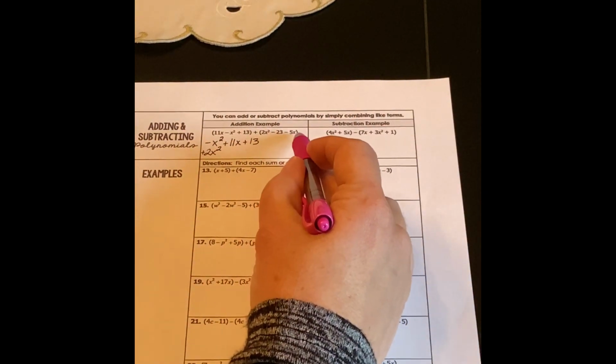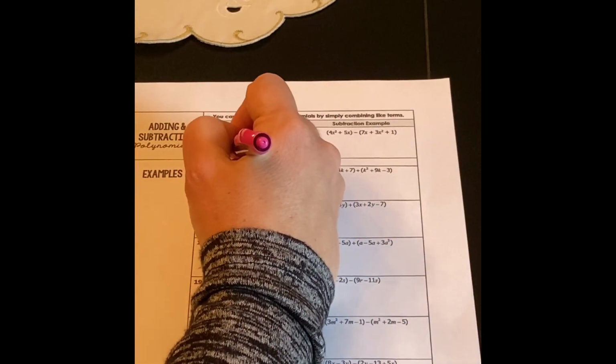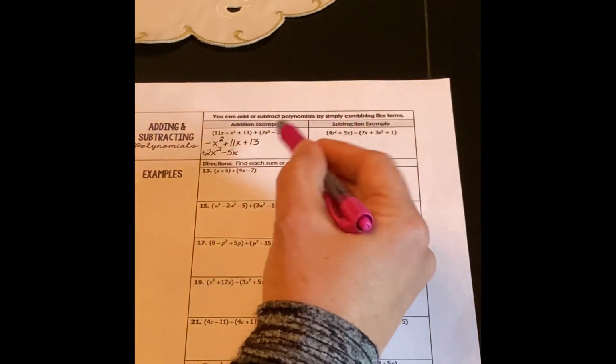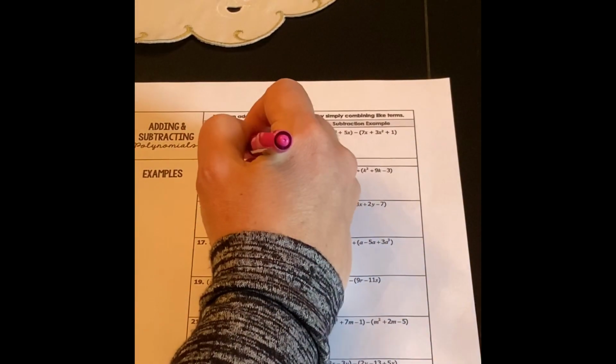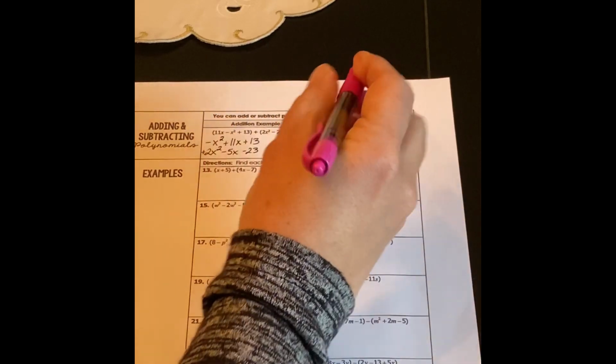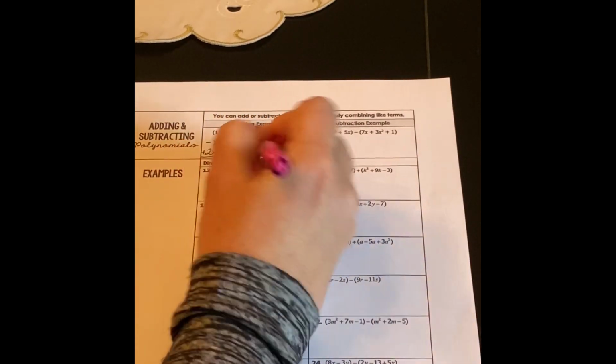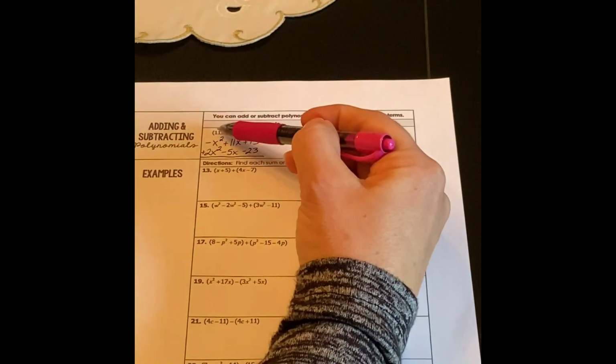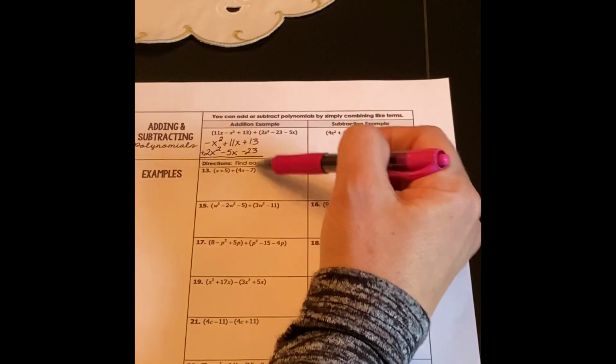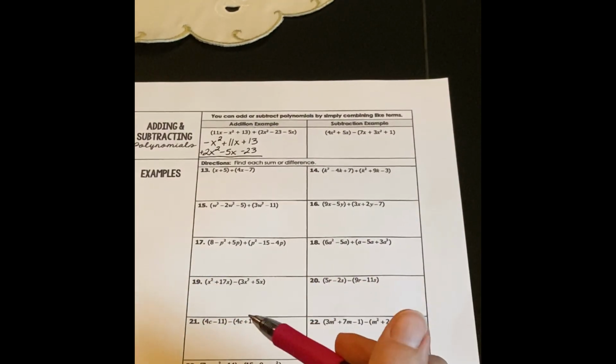I see a negative 5x, so that's going to come next. And then my negative 23 will come last. And now when I combine these, I can just go straight down the columns, just like you did in elementary school when you first learned to add larger numbers together.